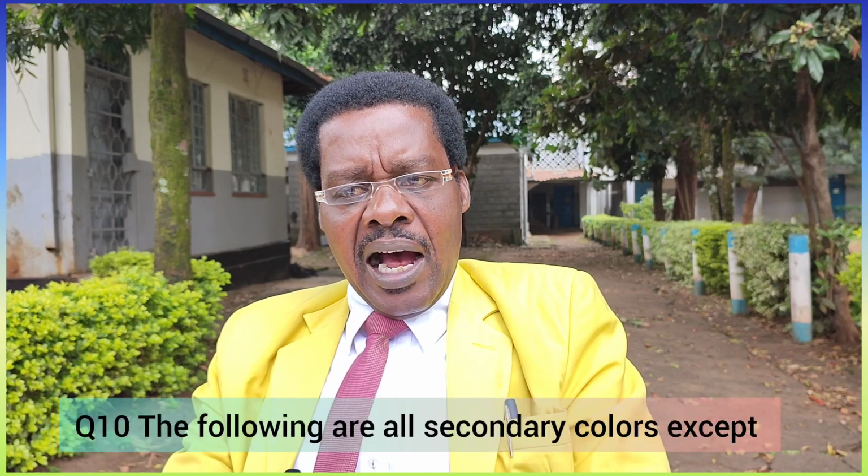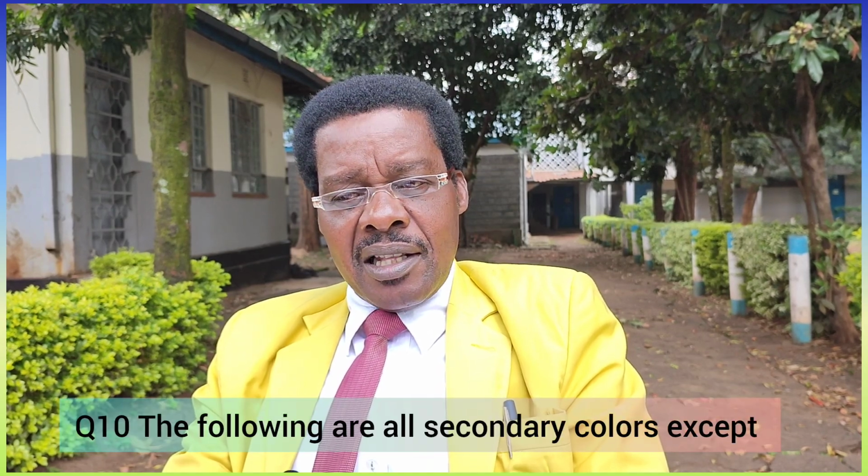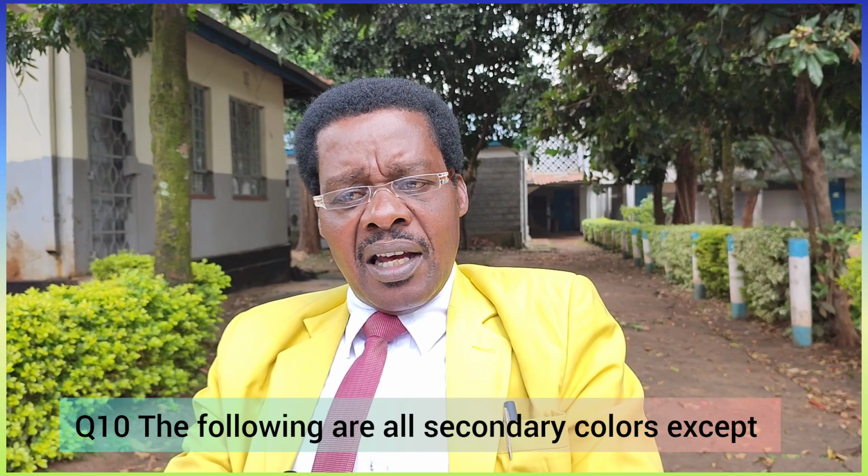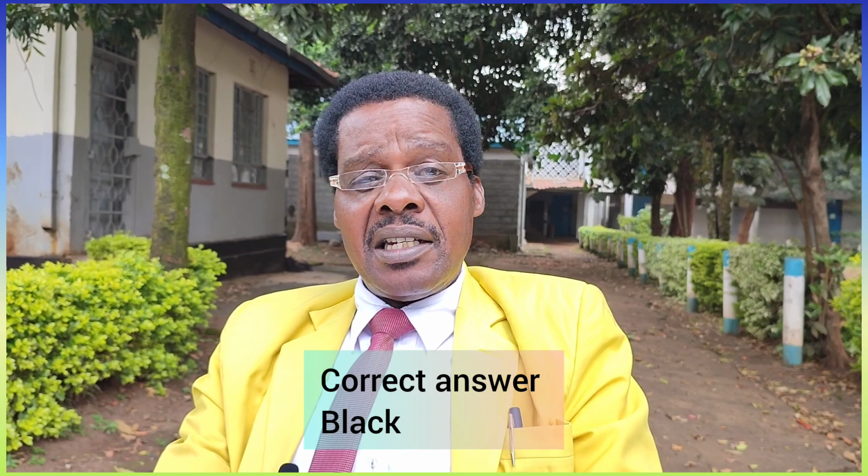And then the following are all secondary colors, except. This question is almost the same as the one I've just gone through. The following are all examples of secondary colors. Secondary colors are three. That is orange, green, and purple. So when you look at that list, there's orange, there's green, there's purple, and black. So the one which is not a secondary color among those colors, automatically it is black. Black is used for changing tone of other colors. When you add black to any other color, that color becomes dark.